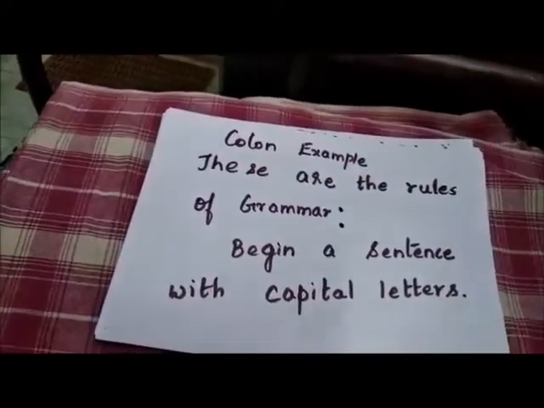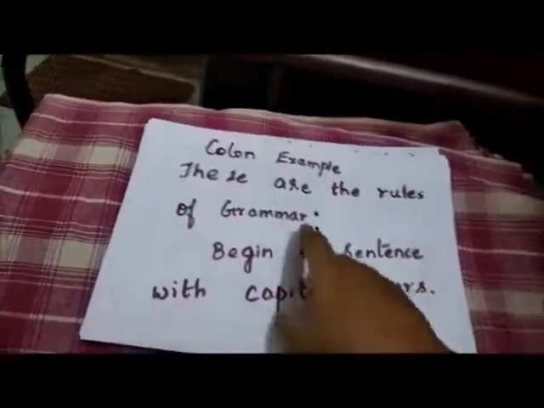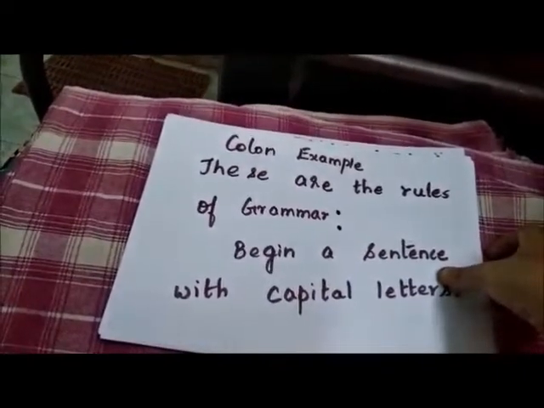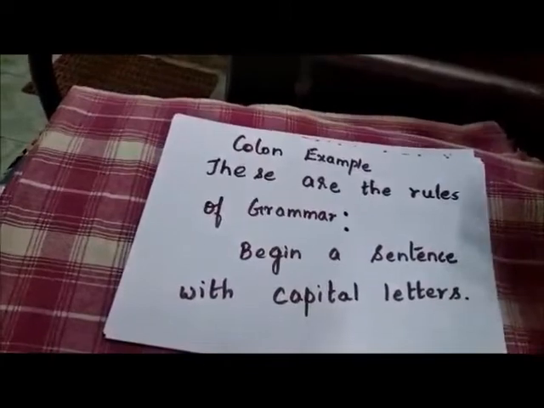So a colon example: these are the rules of grammar: begin a sentence with capital letters. After grammar we see a colon. This colon is used here to say that something is following. After the colon, something is following. A list of things is following.